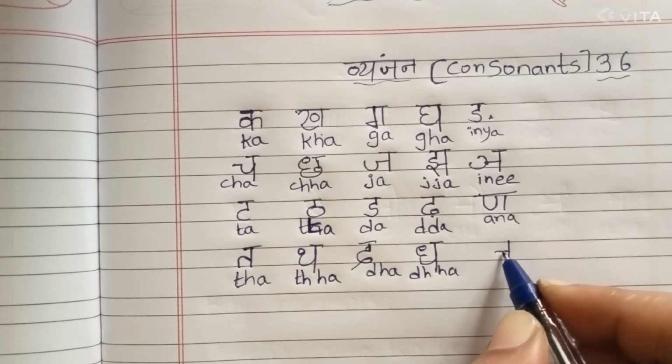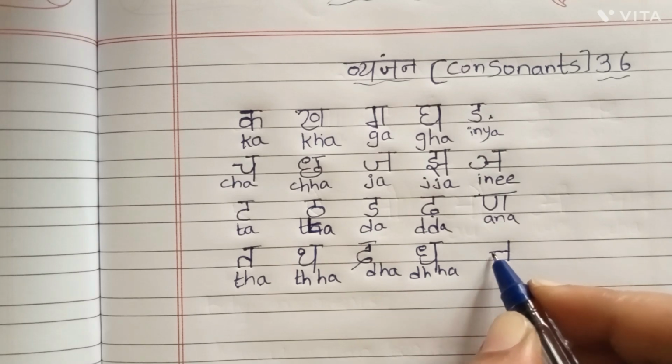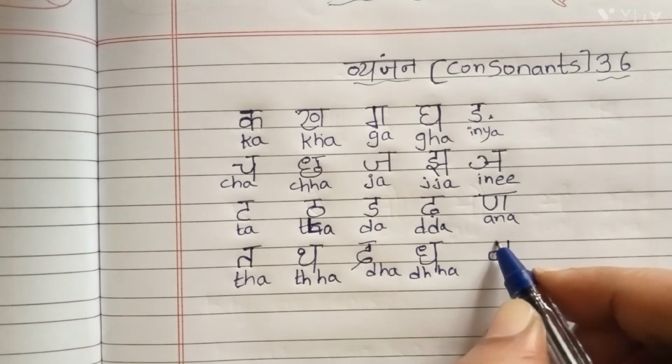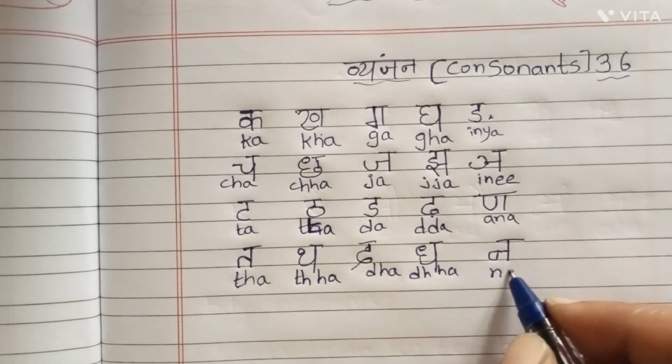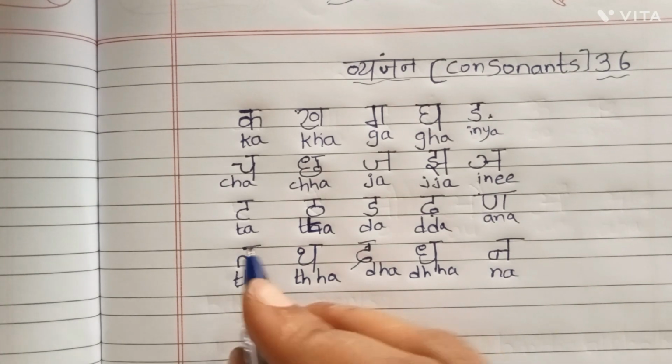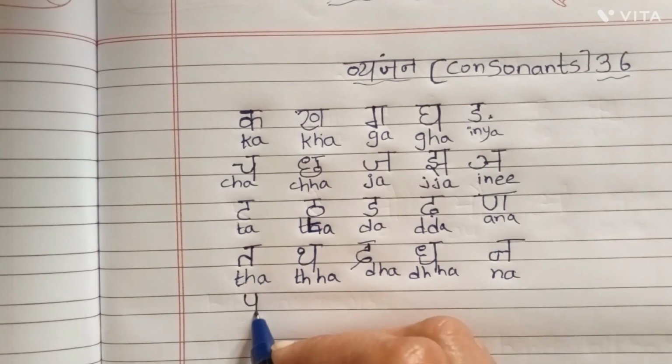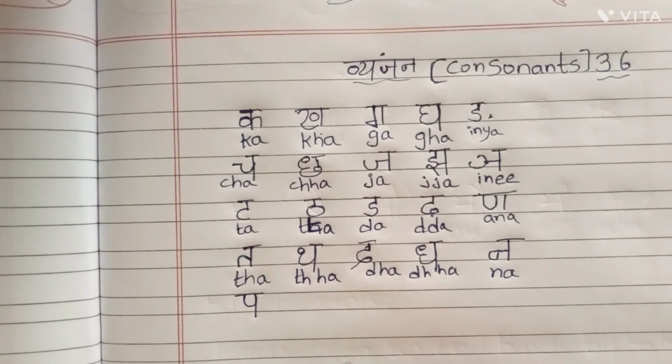Next letter is na. You can write one standing line. In the middle on the left side you can write one sleeping line. To this you can write one curve. On the top you can write one sleeping line. This is na.